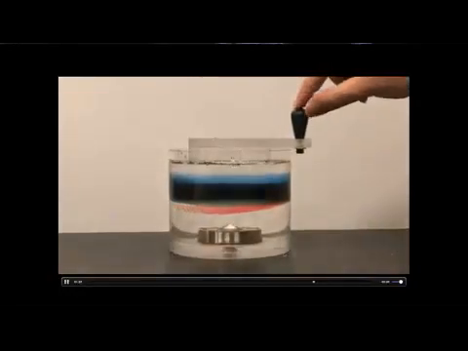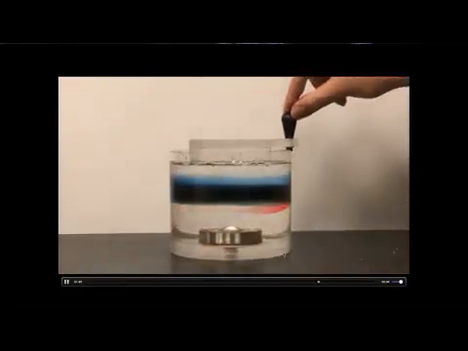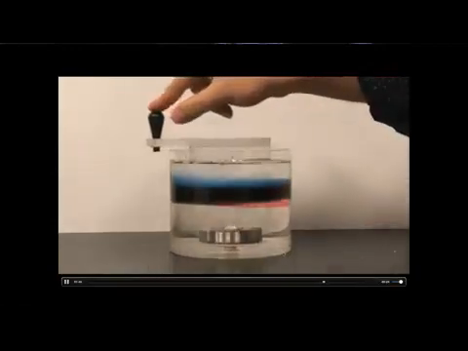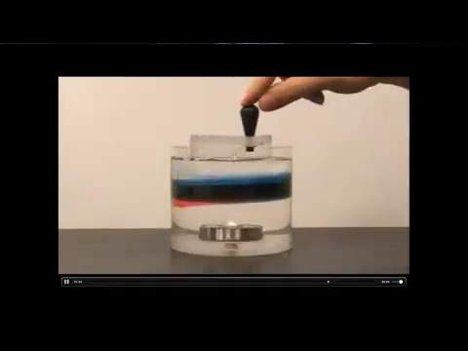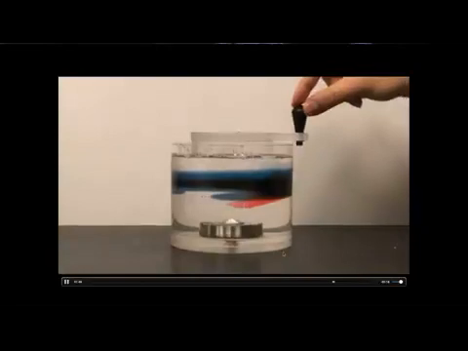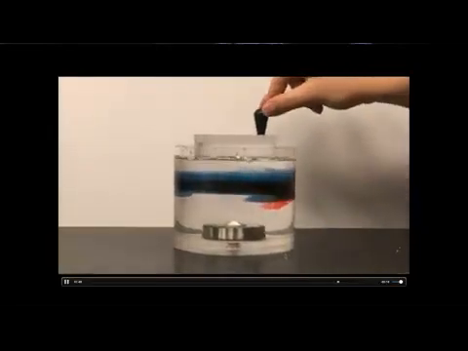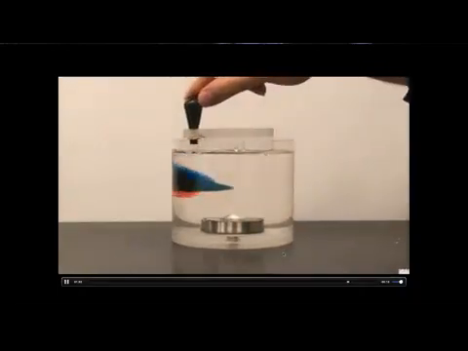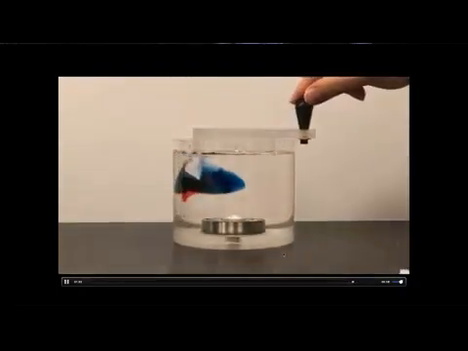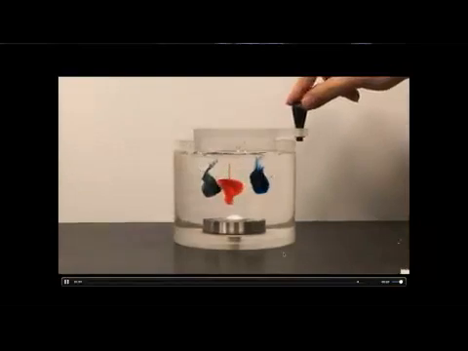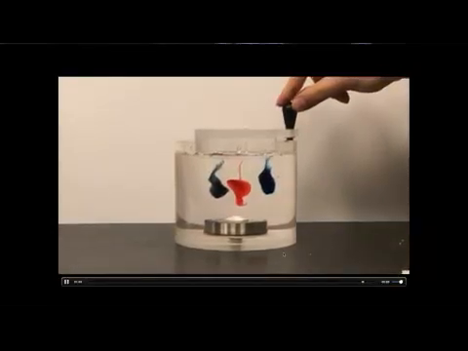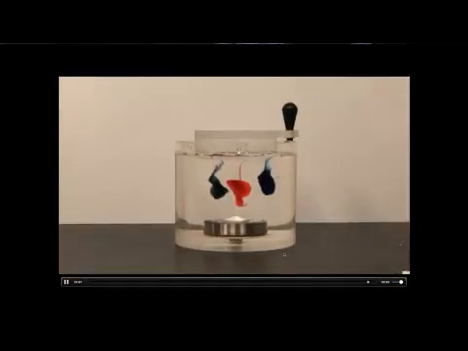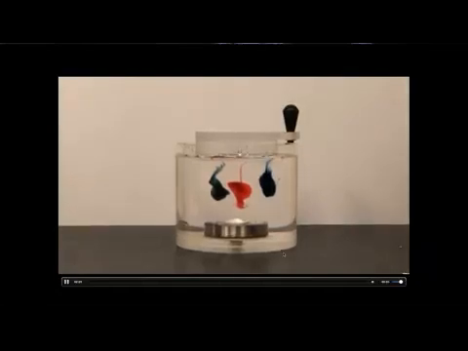This is turn 1 going back. We can go another turn. This is turn 2 going back. And then let's do a final turn and bring the inner cylinder to its initial original position. Now this is the 3rd rotation going back. And what you observe is the 3 blobs of dye come back completely intact to their original position. This is what we call kinematic reversibility.